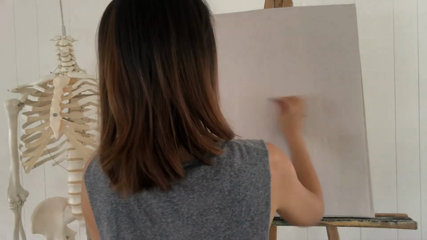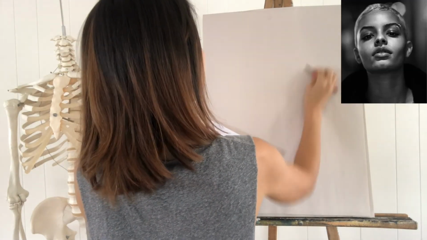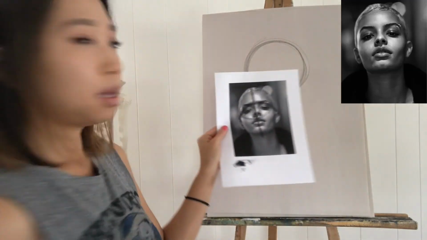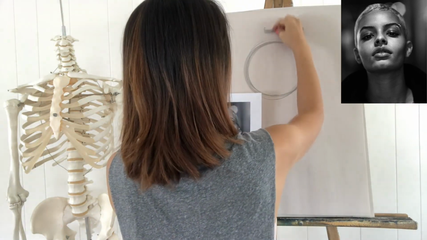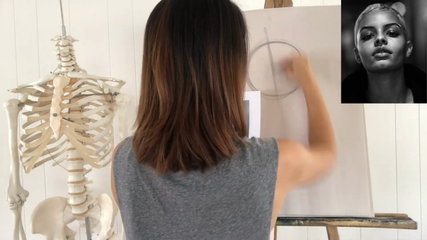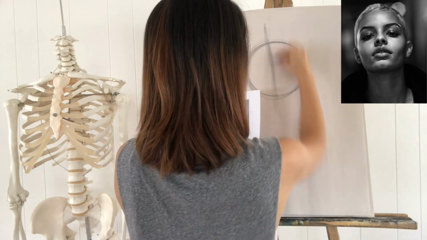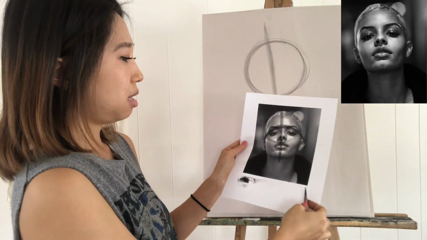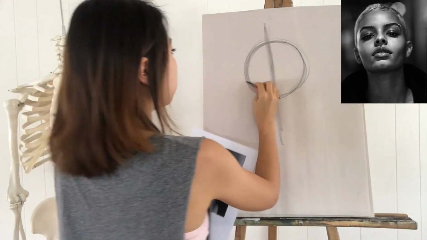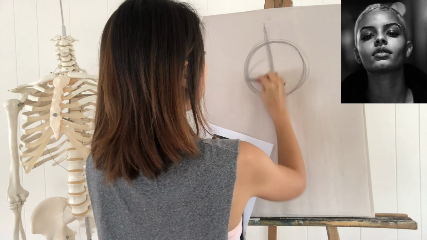Okay, so I'm going to start with the ghosting. And now the next part is the cross. So I'm going to make it a little bit tilted. And the side, the eyebrow line, is going to be really curved up, because the chin up angle is going to make this line also curve up as well. So it's going to start from here.